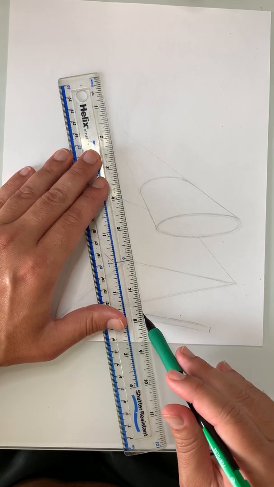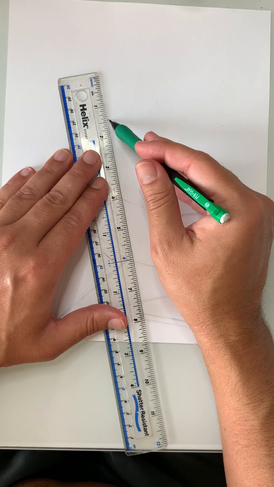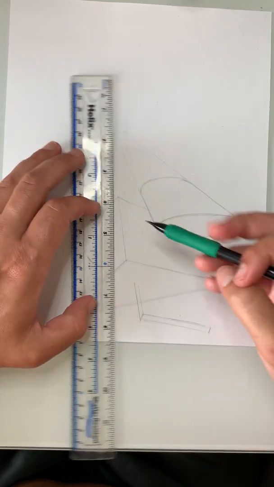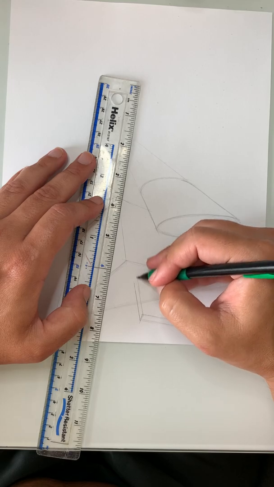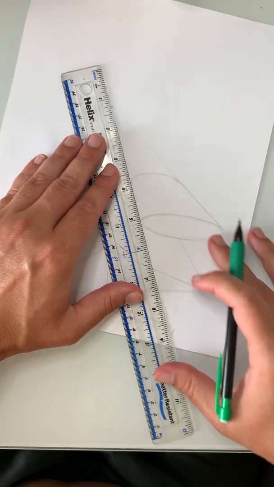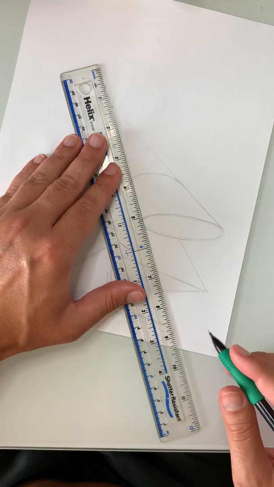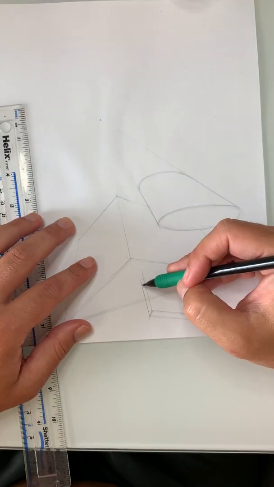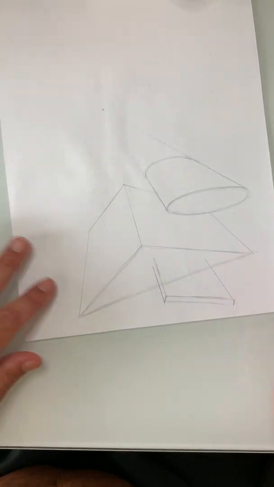And look, I'm matching up the corners. I'm going to the vanishing point, and I'm just stopping right there. I'm making sure that I'm overlapping the front edge, because I wanted to make it look like it's just right in front of this face here. Right, it can't go any further.